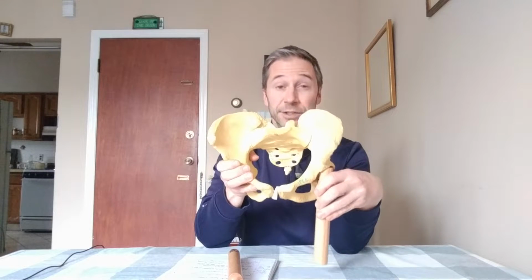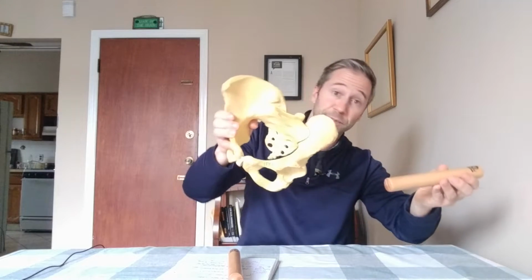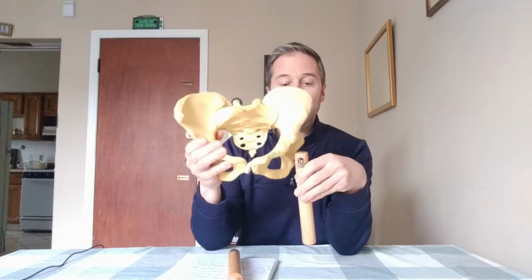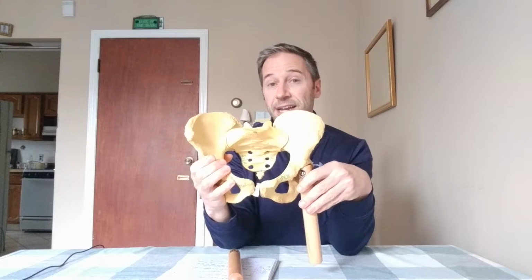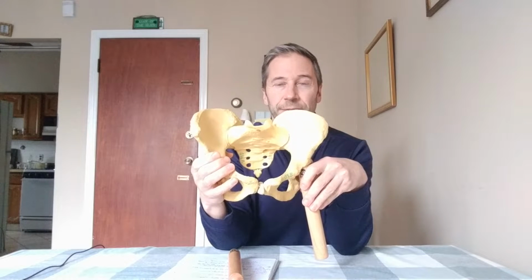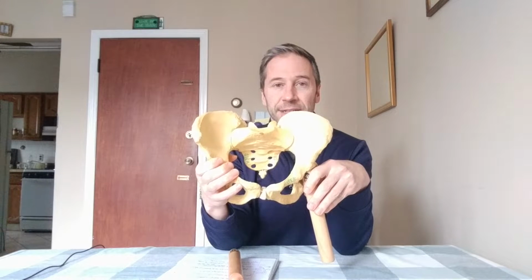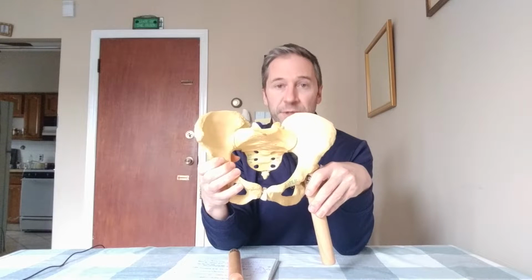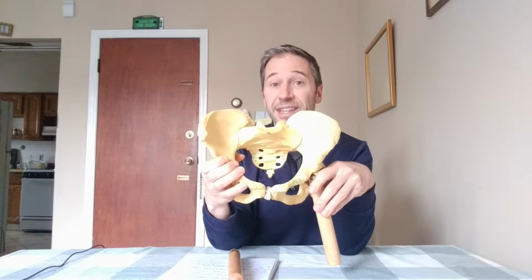Abduction and adduction are the frontal plane. It enables us to side bend, move our arms like this, and move the legs out to the side and back in. So this is the frontal plane. It divides the front half of you from the back half. So even though the left leg is in a state of abduction in order to stay straight, your brain is not abducting purposefully because it's already there.